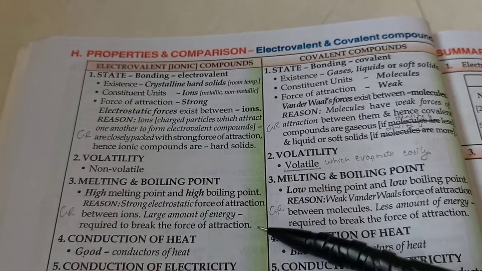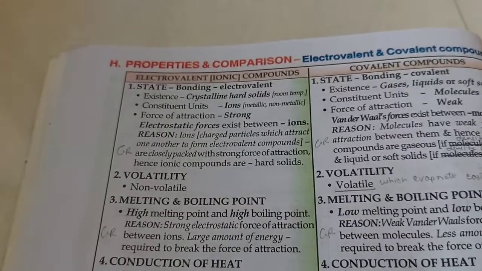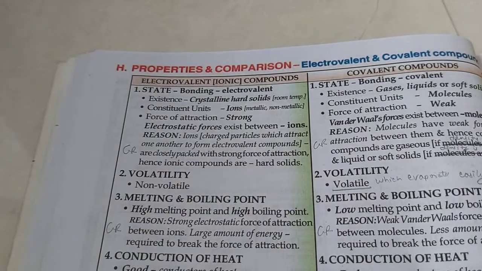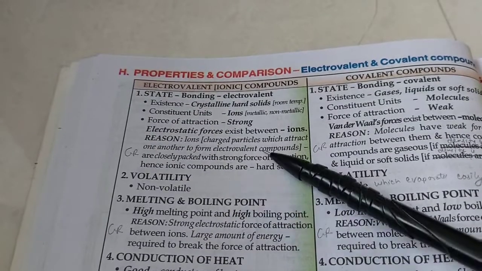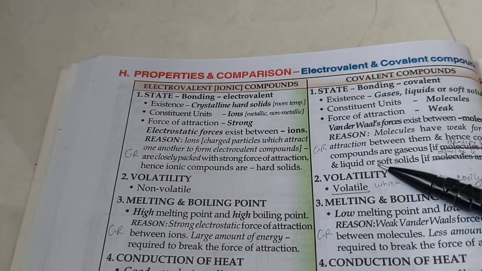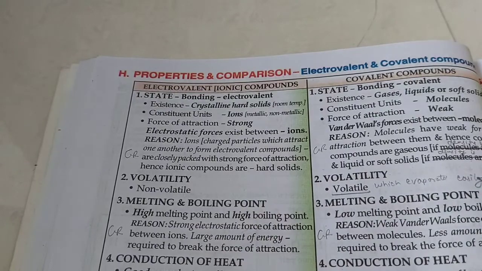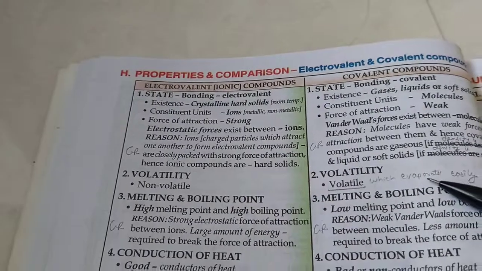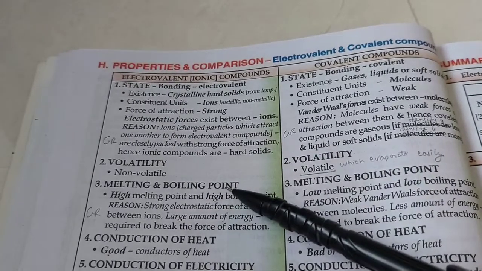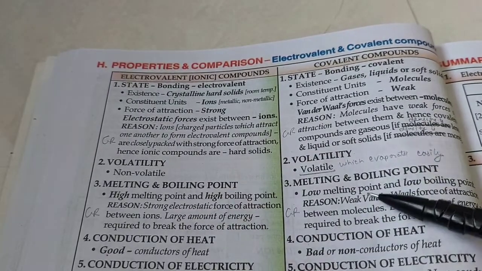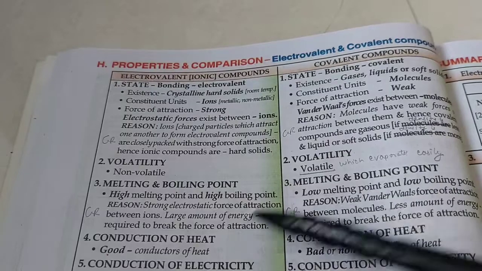Next, volatility. Ionic compounds are non-volatile because they have strong interionic forces of attraction, and these are volatile, that means they evaporate easily, because they have weak intermolecular forces of attraction. The same reason applies for ionic compounds having high melting and boiling points and covalent compounds having low melting and boiling points, so mark that as a GR.